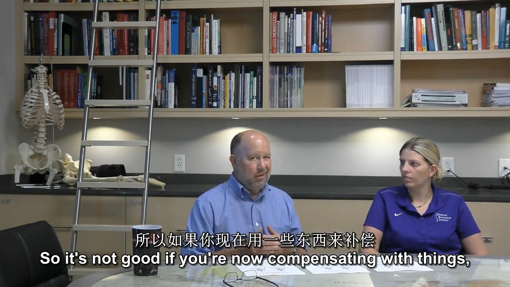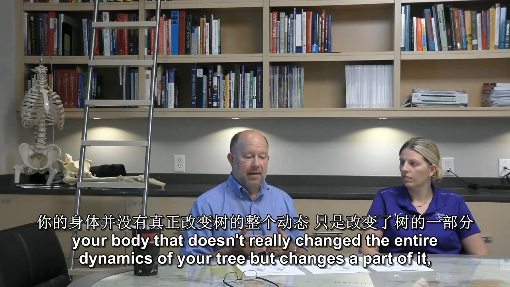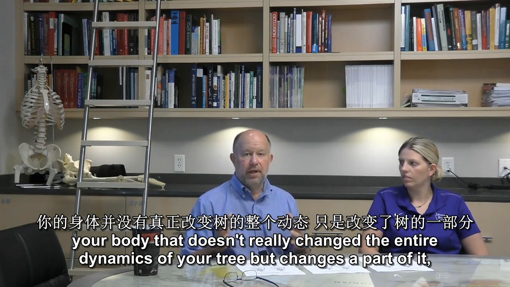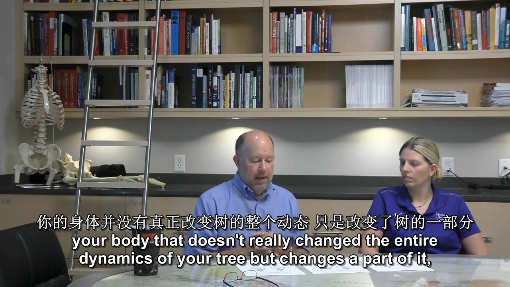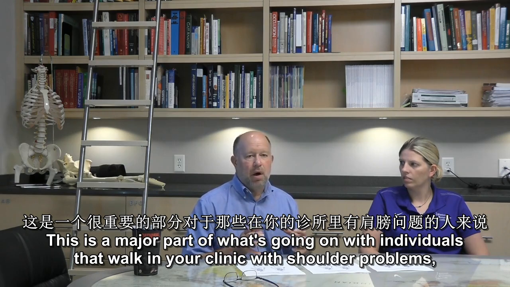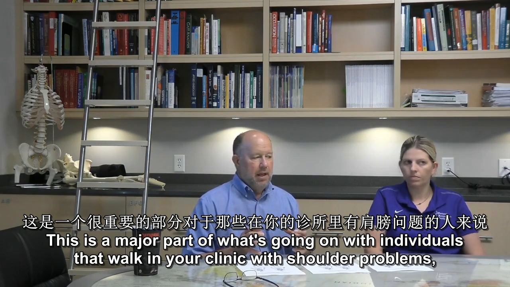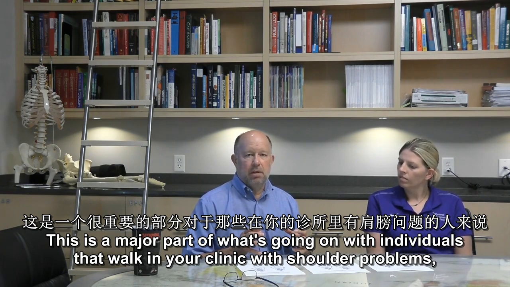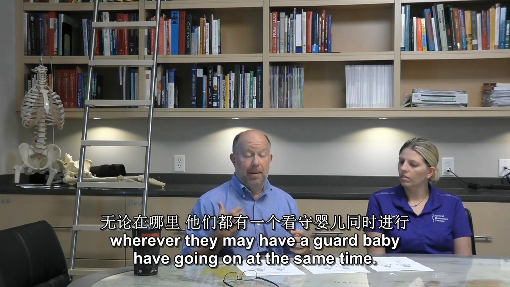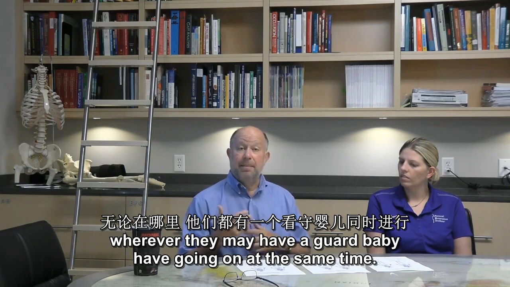So it's not good if you're now compensating with things in your body that doesn't really change the entire dynamics of your tree, but changes a part of it. And we feel that, Jan, this is a major part of what's going on with individuals that walk into your clinic with shoulder problems, neck problems, whatever they may be having going on at the same time.